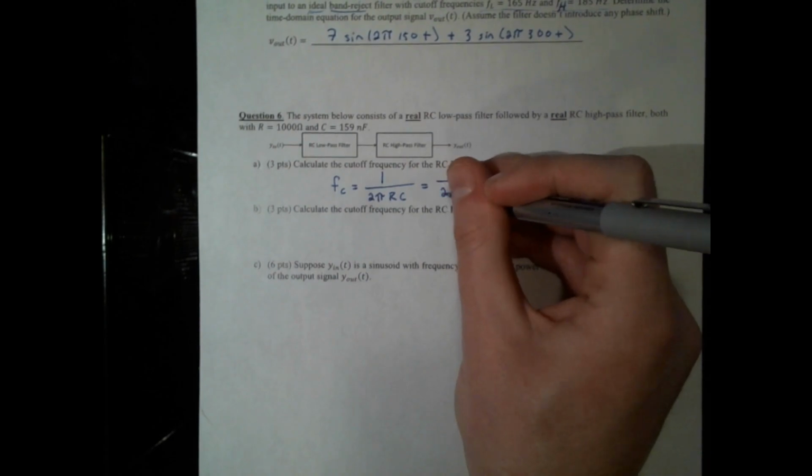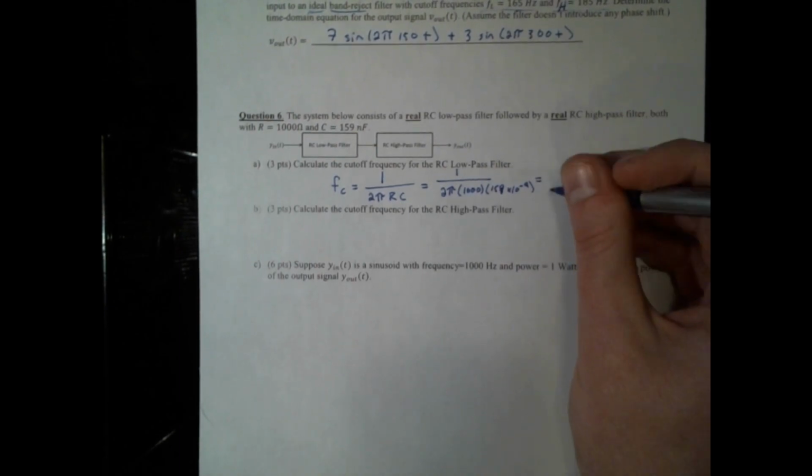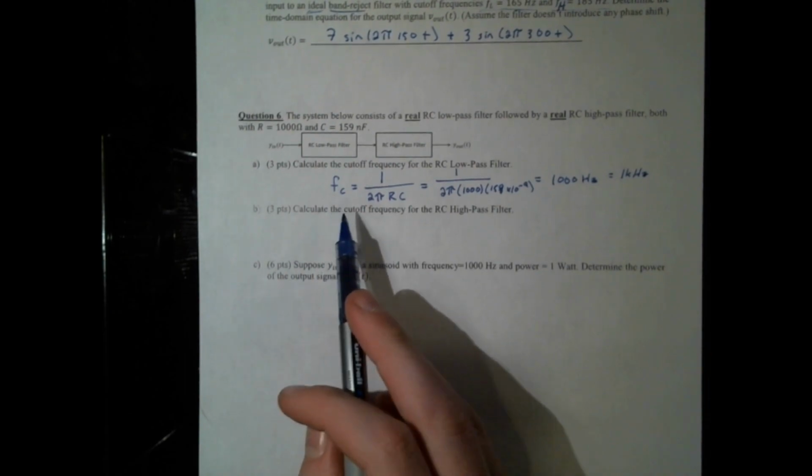So we're plugging in here 2 pi times 1000 times 159, and we're in nano here, so 159 times 10 to the negative 9th. And if we push that calculation through our calculator, it should come out to 1000 hertz, or 1 kilohertz. And keep in mind that that's based on the fact that the cutoff frequency is where the impedance of the resistor and the capacitor are the same. And that's what we've done to get this equation.